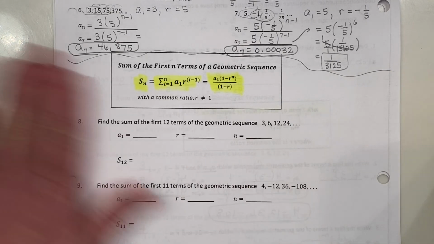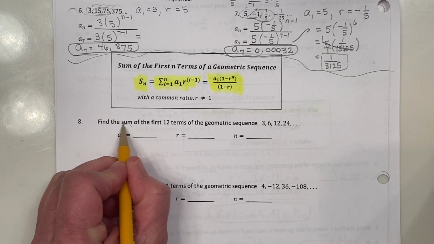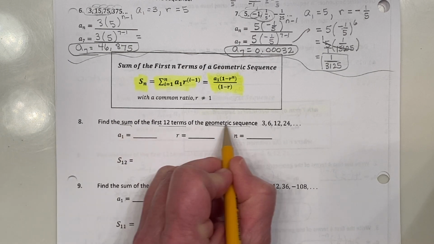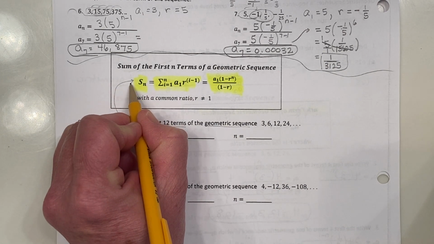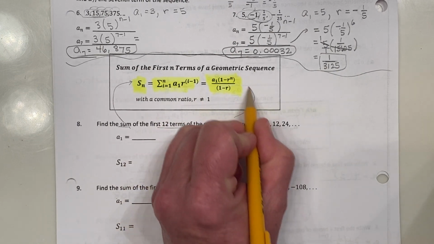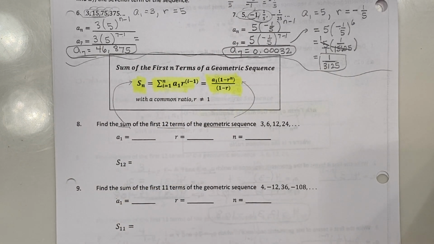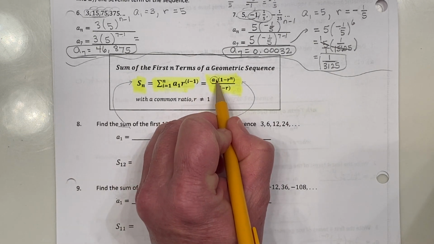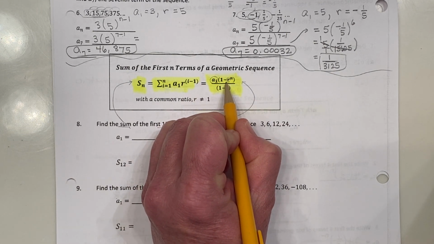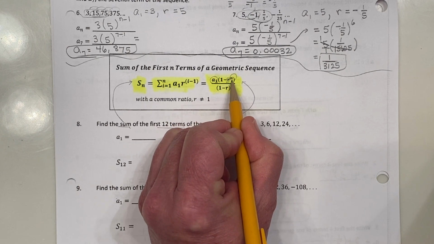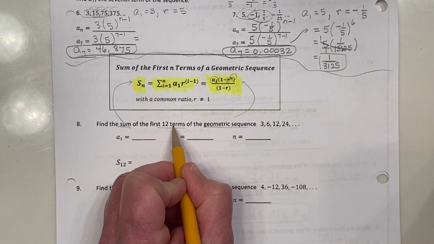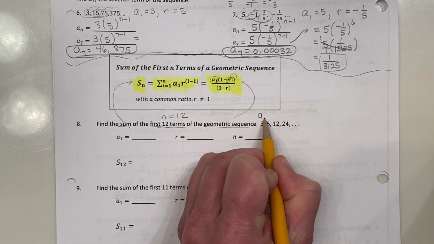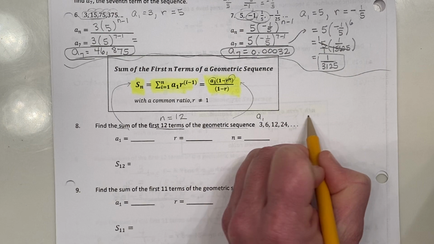All right, number 8. Find the sum of the first 12 terms of a geometric sequence. When you see sum geometric, that connects you to this formula right here. So to find the sum of the first 12 terms, we need to know the first term, the common ratio, and the number of terms. So the sum of the first 12 terms, remember n is 12, a sub 1 is 3, but we have to find r.